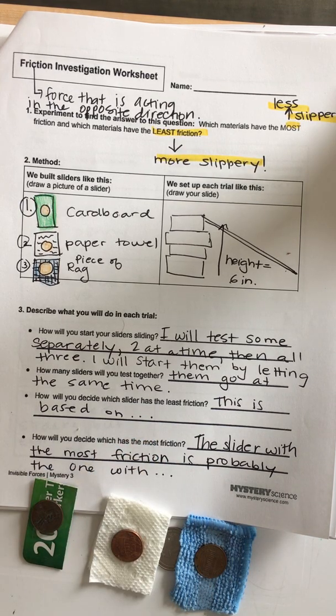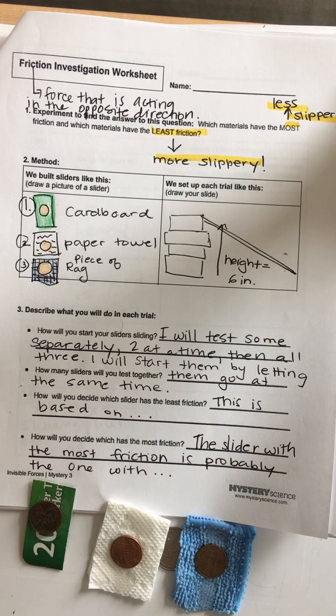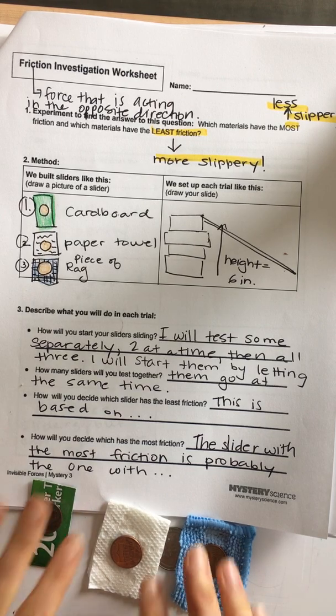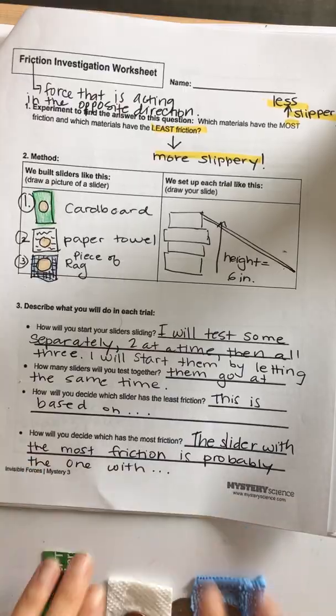What item do you think would have the least friction? The least resistance. Which item do you think would have the least friction, which would mean the more slippery it would be, and then which would have the most friction? So I want you to think about that based on your knowledge, okay? So let's go ahead and turn the page.